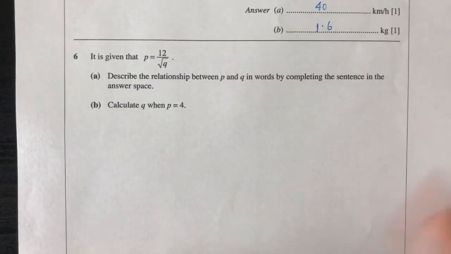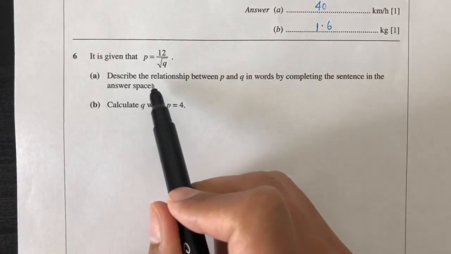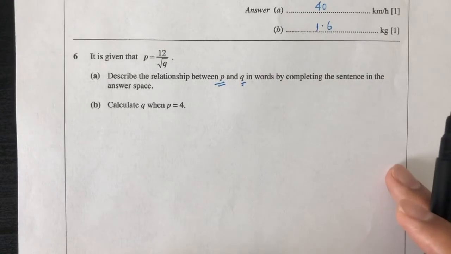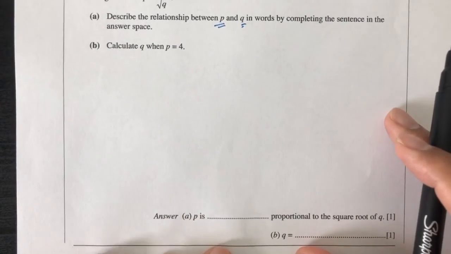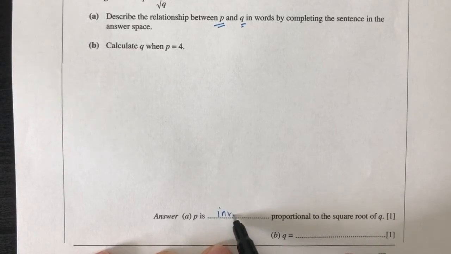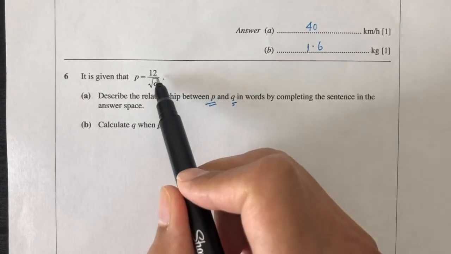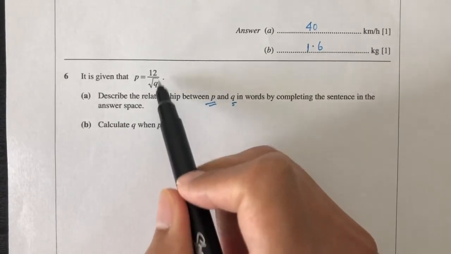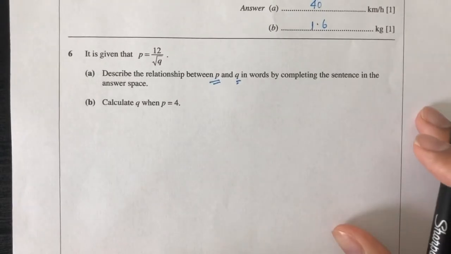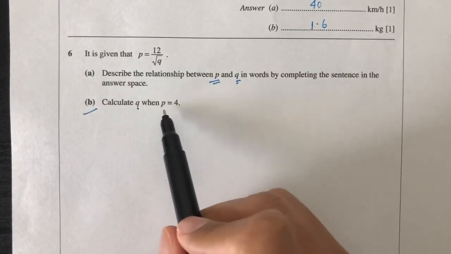Now for question number 6, it is given that p equals this fraction. Describe the relationship between p and q in words by completing the sentence. So as you can see, p is inversely proportional. Why? Because q is divided, so it is below, it is the denominator, that's why it is inversely. Now part B, calculate the value of q when p equals 4.